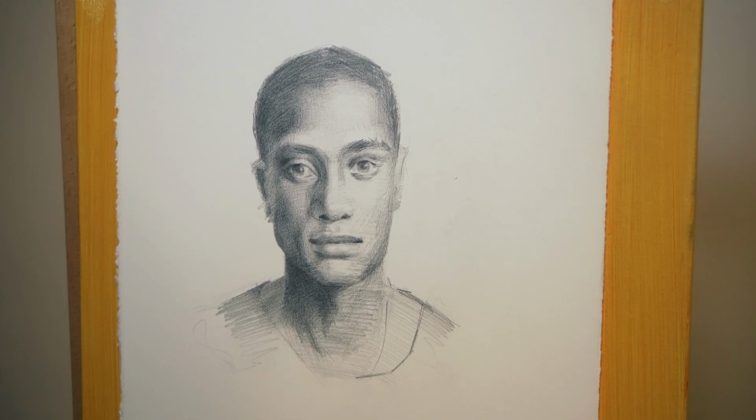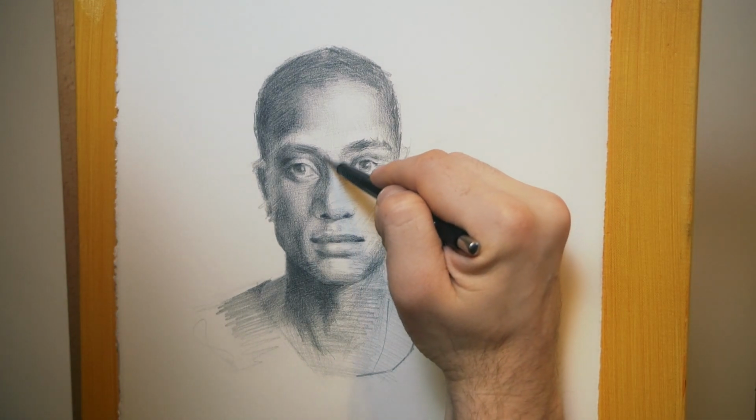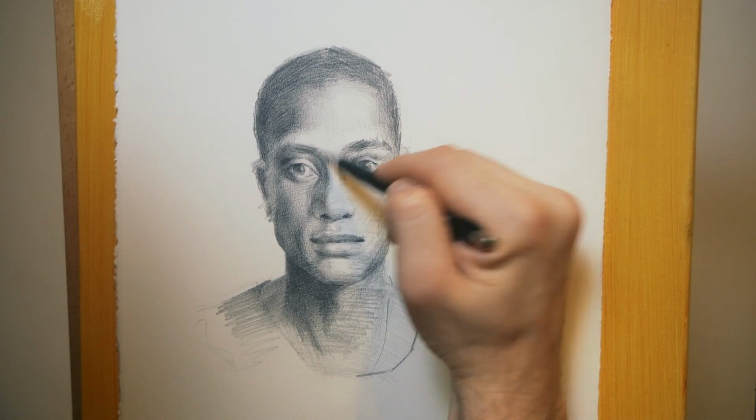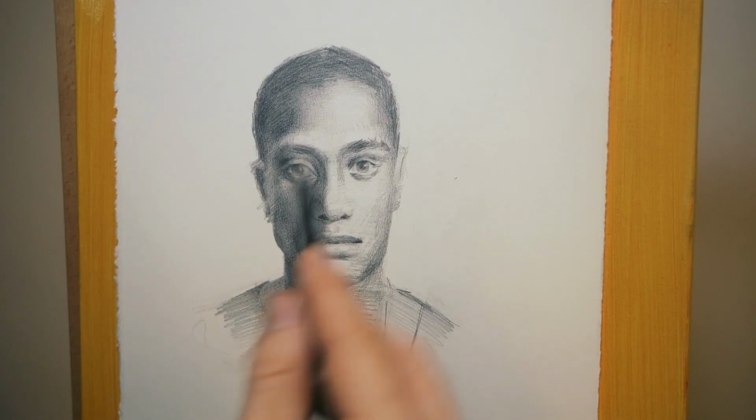Let me take a moment to stop and just have a look at how things are going. So it's coming along fairly well. The more that you've established things effectively at the beginning of the drawing, the easier you'll find this stage.